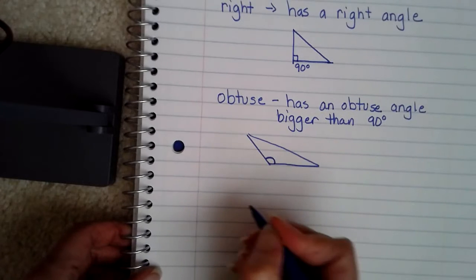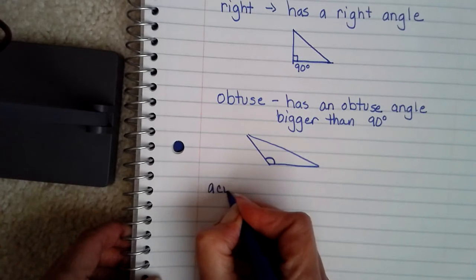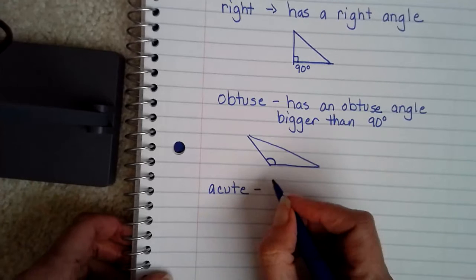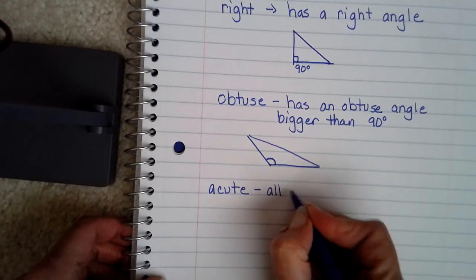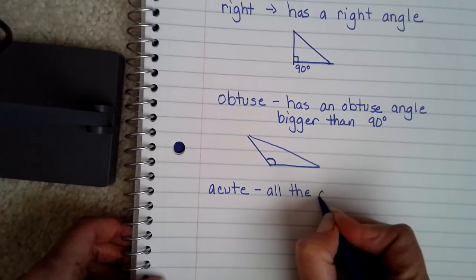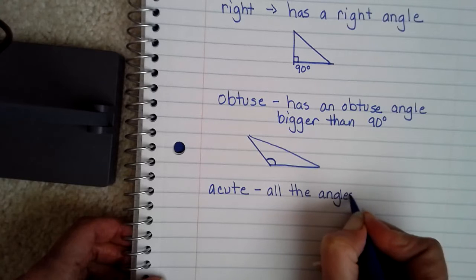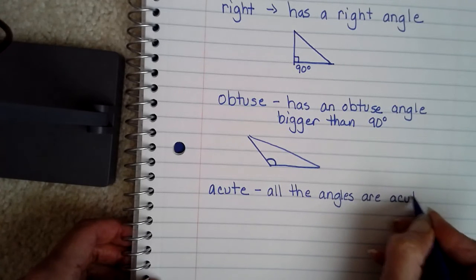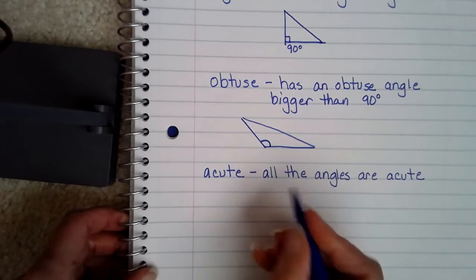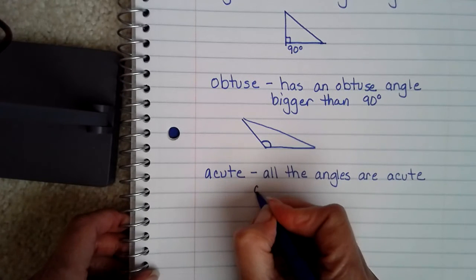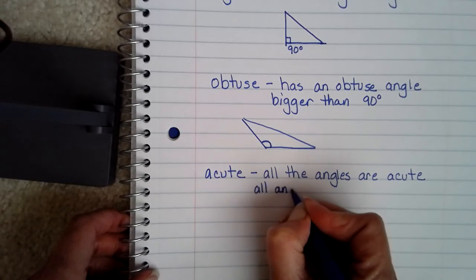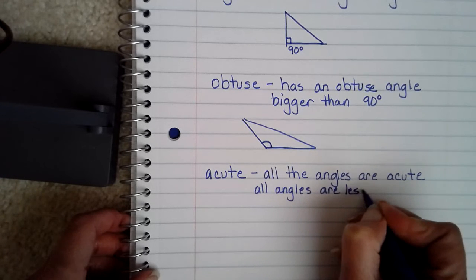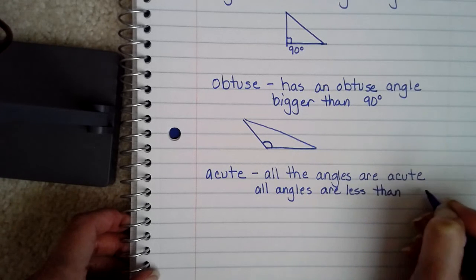Our third one is acute. And I think of this as, oh, it's a cute, what a cute little triangle. And this is where all of the angles are acute. And what that means, not that they're super cute little cuddly guys, is that all the angles are less than 90 degrees.